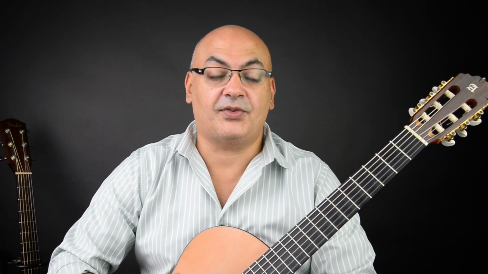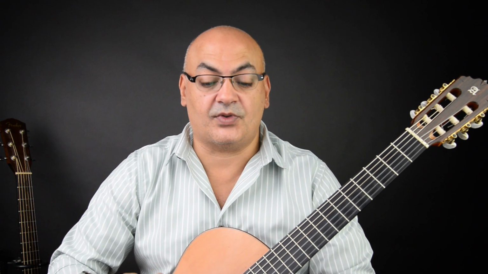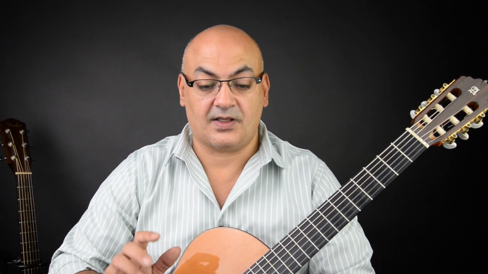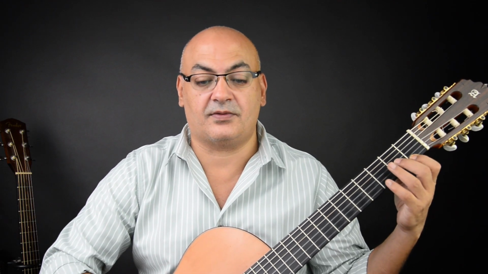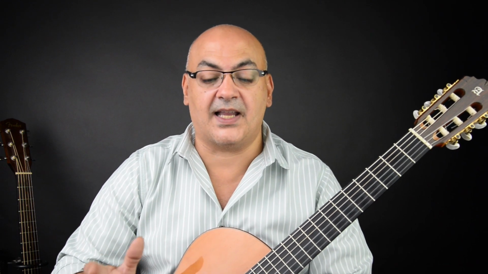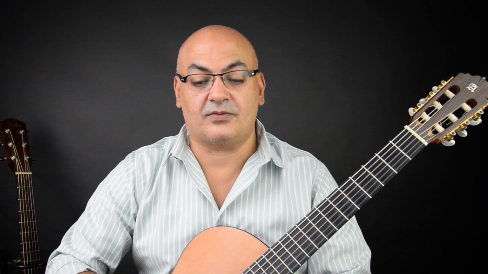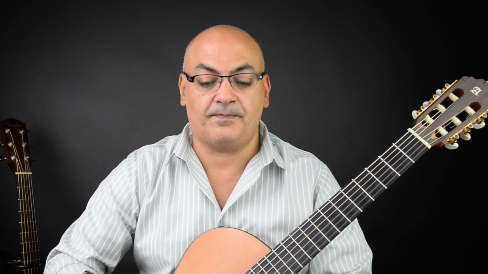After that, I introduce you to the accidentals, which is the sharp sign. And what does it do? It raises the note by a semitone. So instead of F, it's F sharp. And I explained this is the black keys on the piano. So far, we've been playing the white keys only.